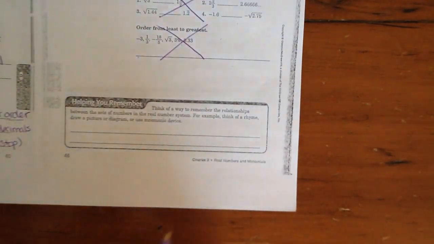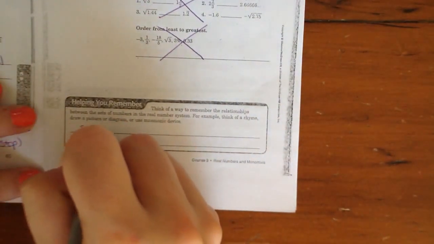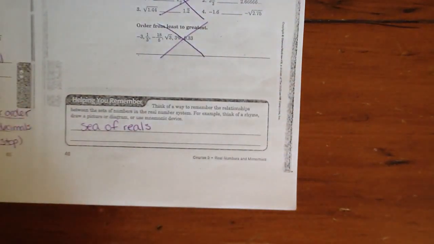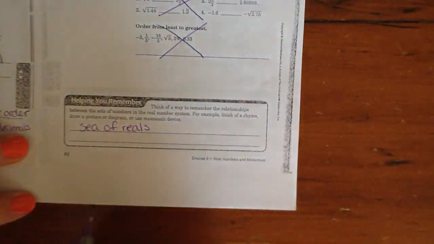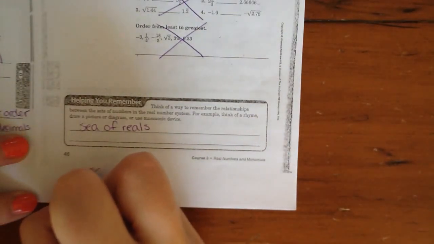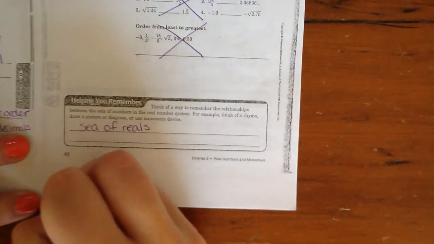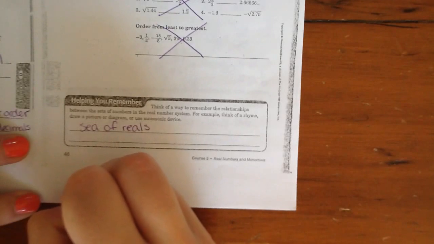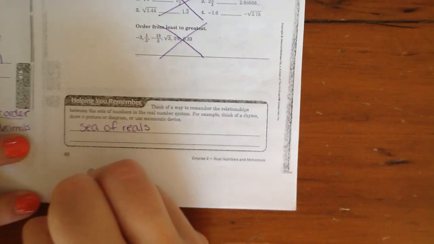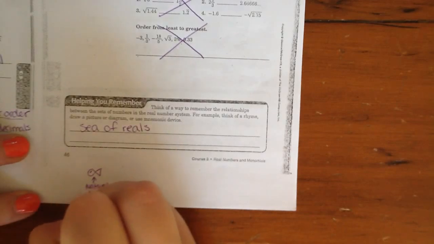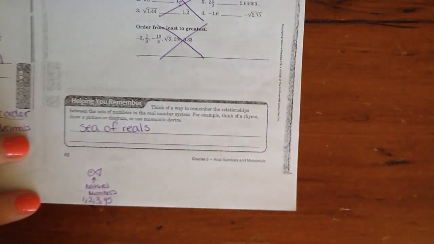I like to think about this as the sea of reals. So if you think about underwater, okay, a sea, we have different sized fish. We have the smallest fish. He's kind of like the prey, right? And this one's not in the Venn diagram. This is the natural numbers. And those are all your counting numbers, 1, 2, 3, 4, 5, and so on.